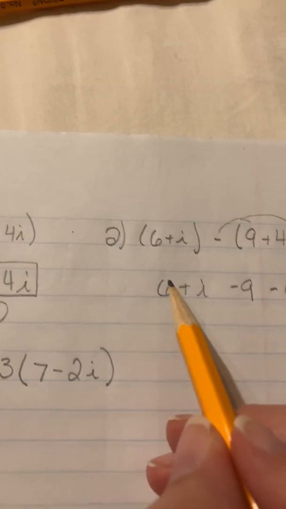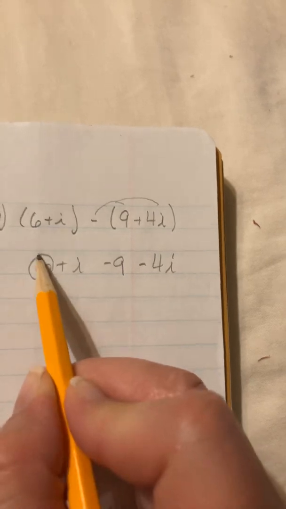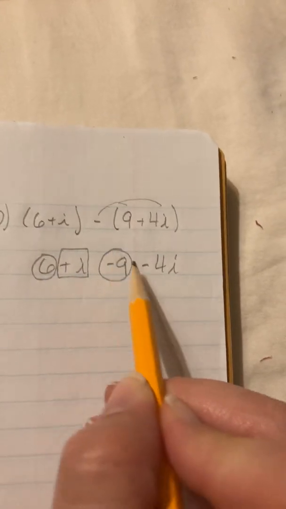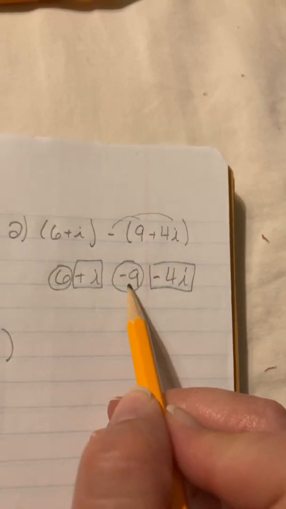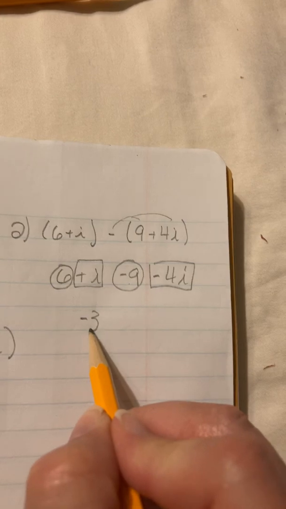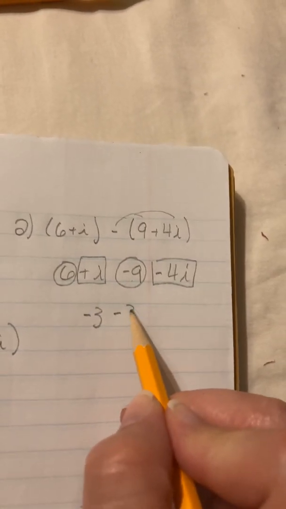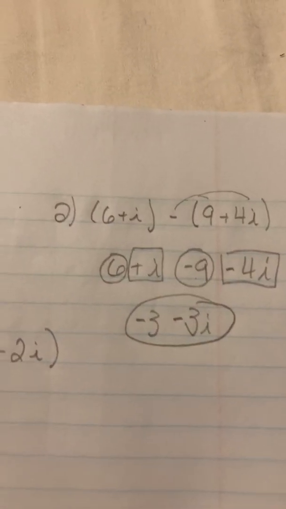We're going to do the same thing again. Combine like terms. That's a constant, imaginary, constant, imaginary. That minus that is negative 3. 1i minus 4i is negative 3i. So that would be your answer.